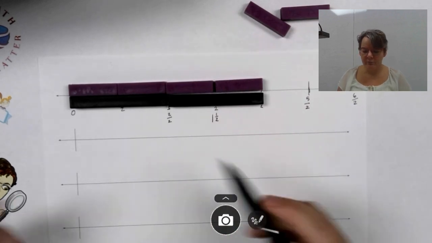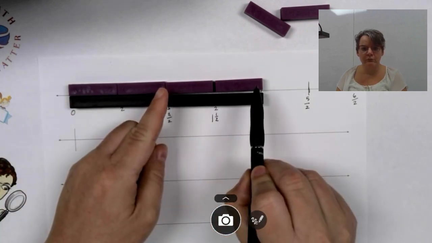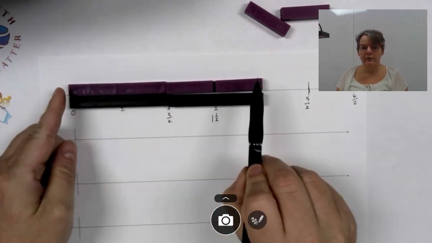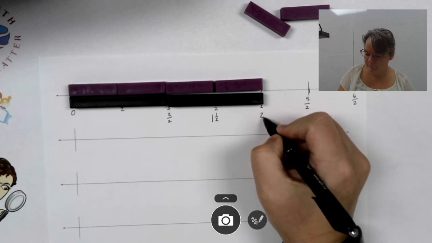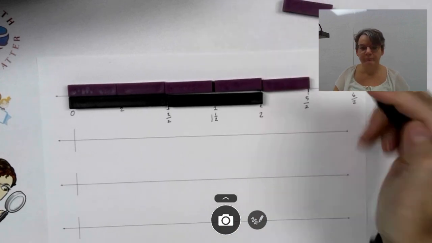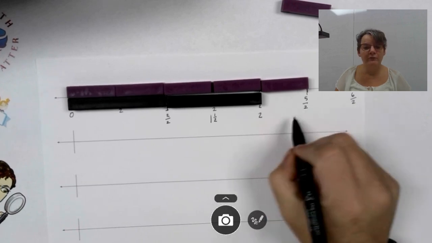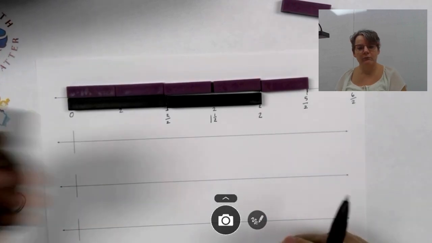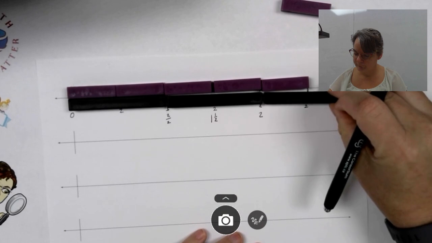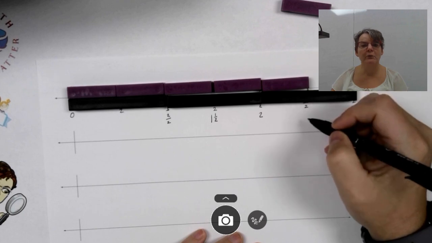So I can put another one here. How much have I filled up? Well, I filled up 1 hole completely, 2 holes completely. So altogether, I have 2 holes. I want to figure this one out, but I need to reference it into wholes. So let me add another hole there. So this point here, how many holes do I have?